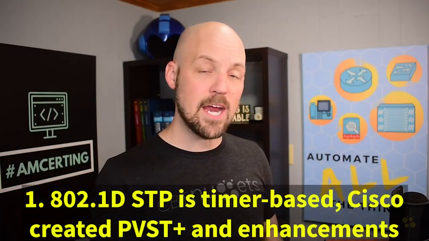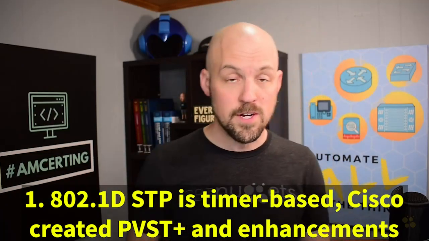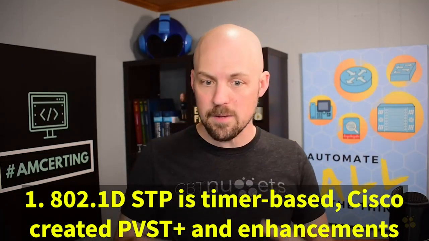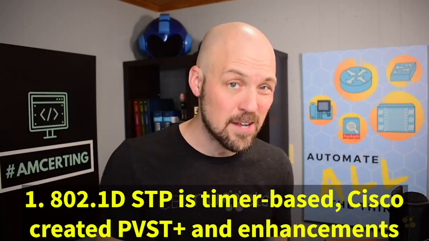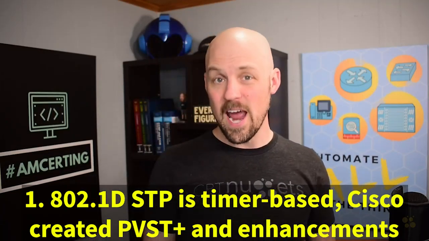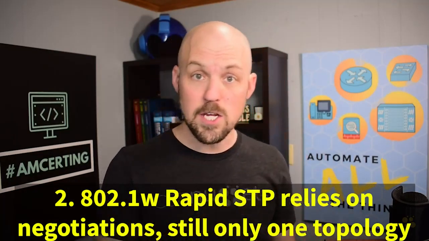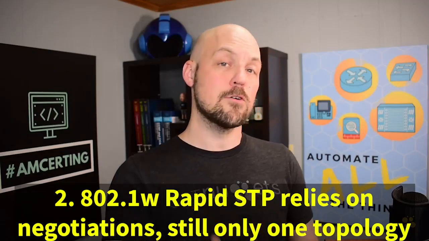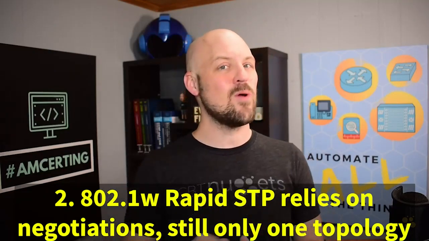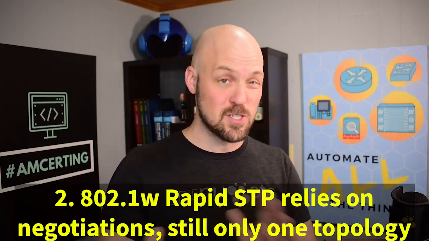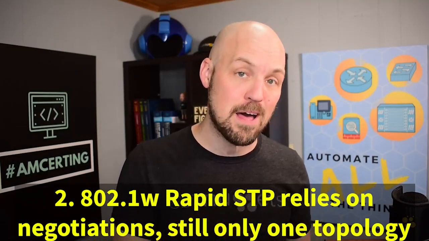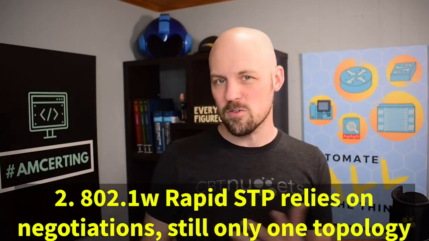So first of all, we need to know that 802.1d, the traditional spanning tree, was very timer based, and Cisco created per VLAN spanning tree as well as other enhancements in order to help deal with the inadequacies of traditional spanning tree. Second of all, we had rapid spanning tree come out. Rapid spanning tree gave us negotiation, for example, enabled us to converge a lot more quickly, but it didn't do anything to give us the ability to leverage some of those blocked links, in other words, multiple topologies per VLAN, and that's why Cisco still came out with rapid per VLAN spanning tree.